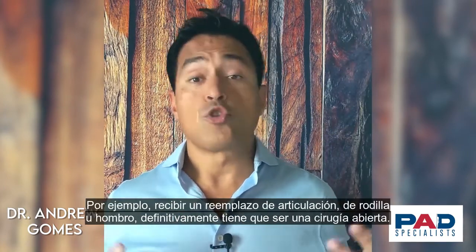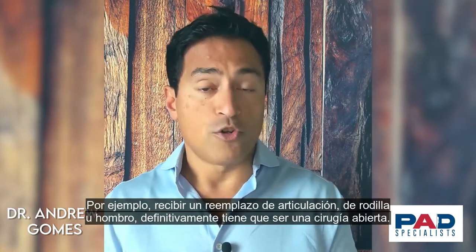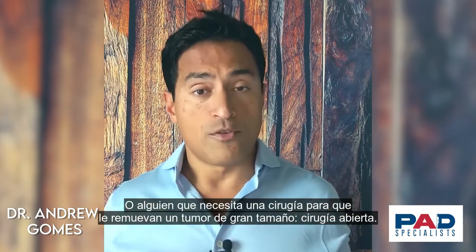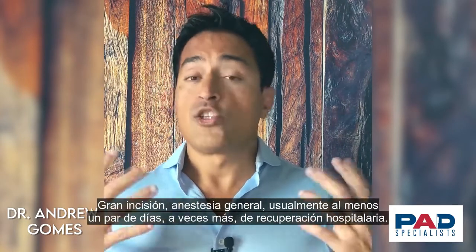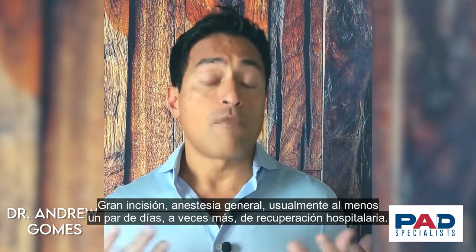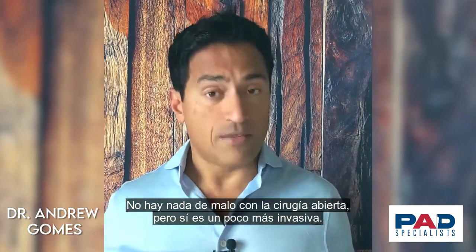For example, having a joint replacement, a knee replacement, or a shoulder replacement definitely has to be an open surgery. Or somebody who needs a surgery to have a large tumor removed, open surgery, right? Big incision, general anesthesia, usually at least a few days, sometimes longer recovery in the hospital setting. Nothing wrong with open surgery, but it is a little bit more invasive, right?